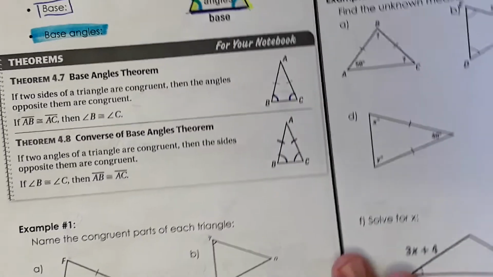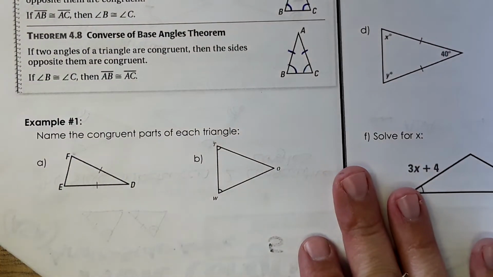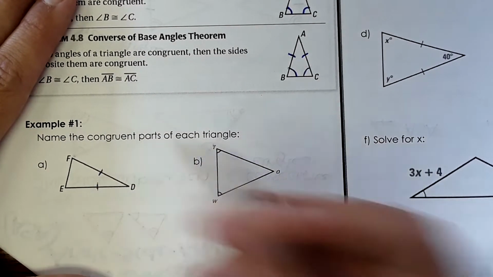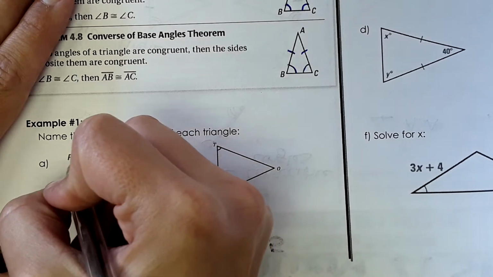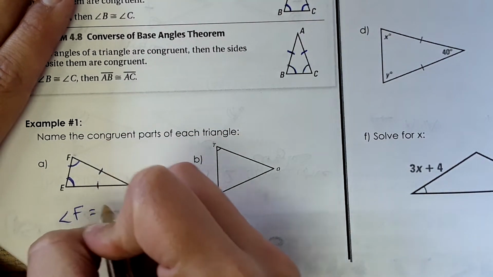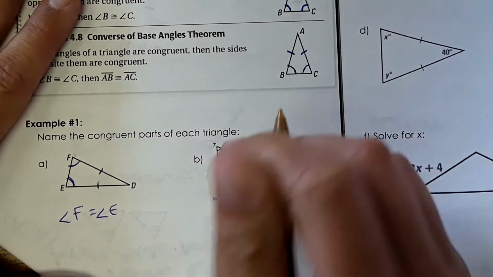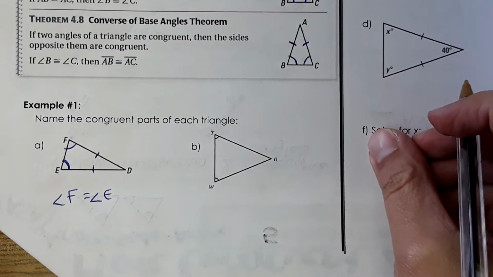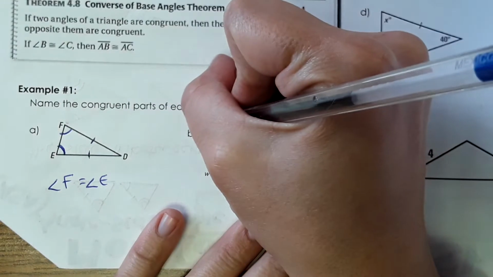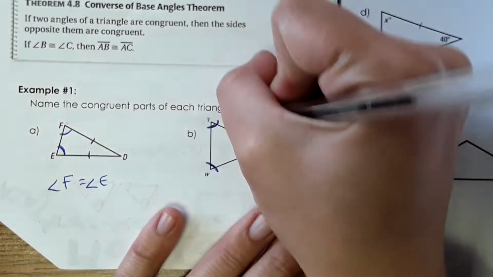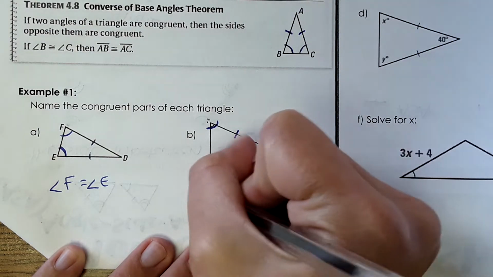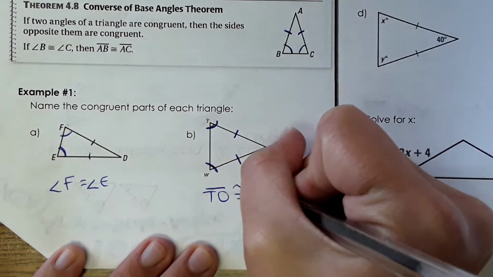Cool. Okay, now we're going to look at some examples. Of course, they start out pretty easy. Name the congruent parts of each triangle. So here it shows that these two sides are equal, and then we can say that this angle is equal to this one. Angle F is congruent or equal to angle E. And then for B, it shows the two congruent angles here. So therefore, the congruent sides would be right here and here. So TO is congruent to WO.